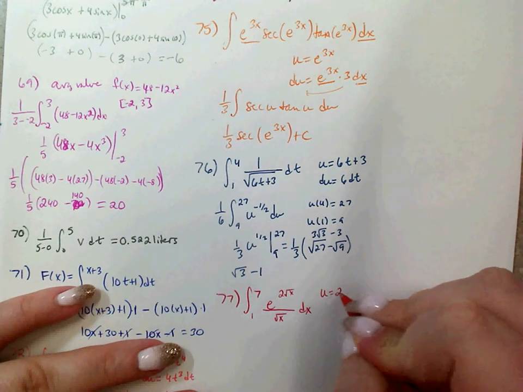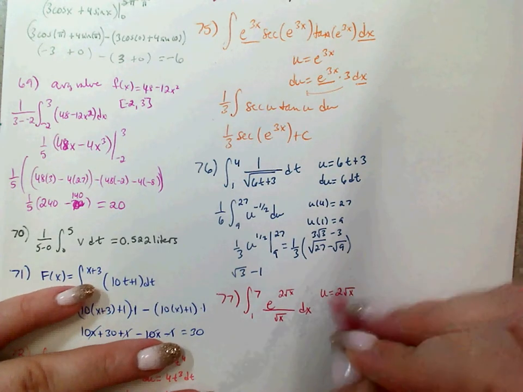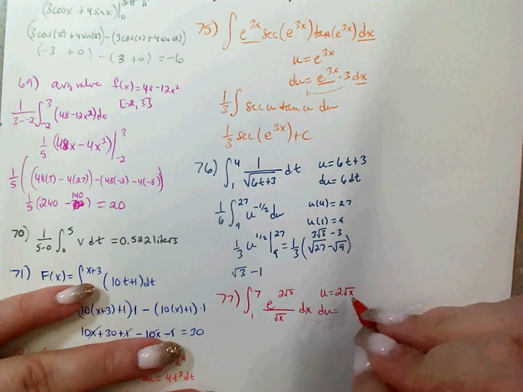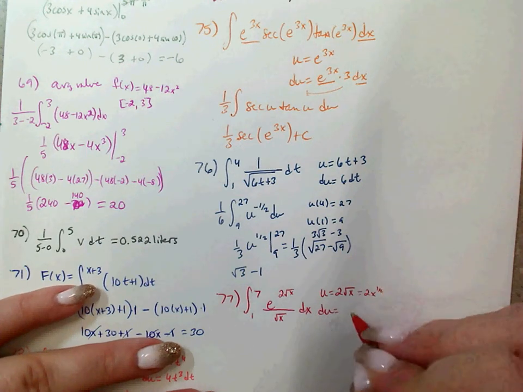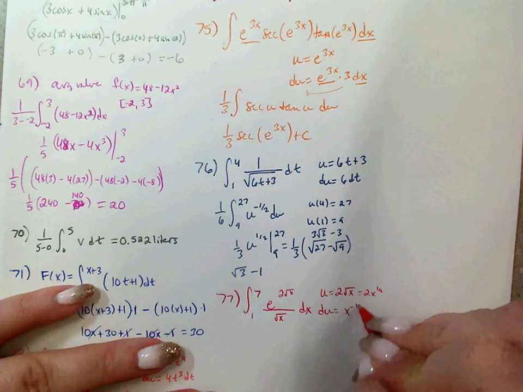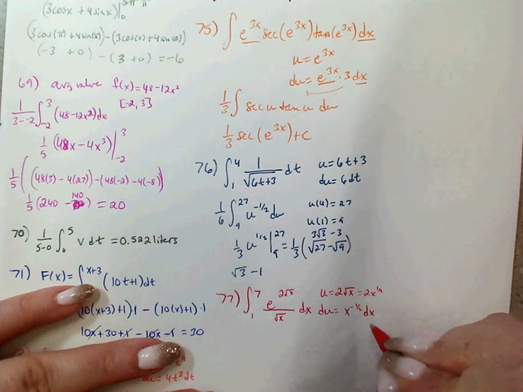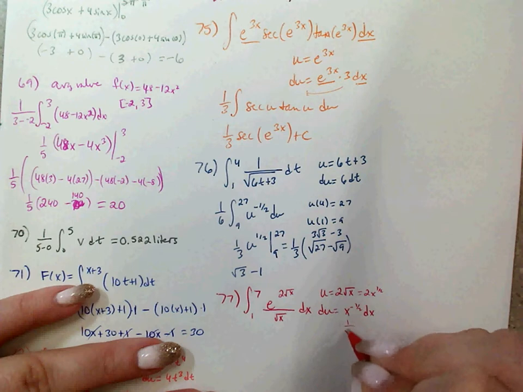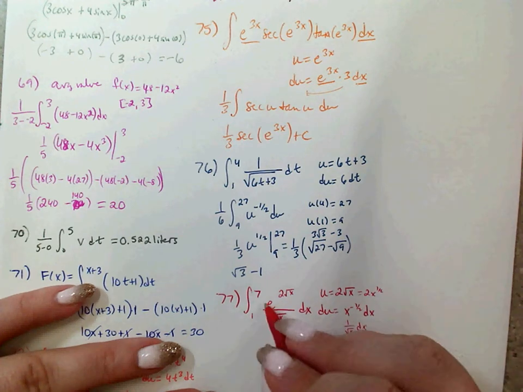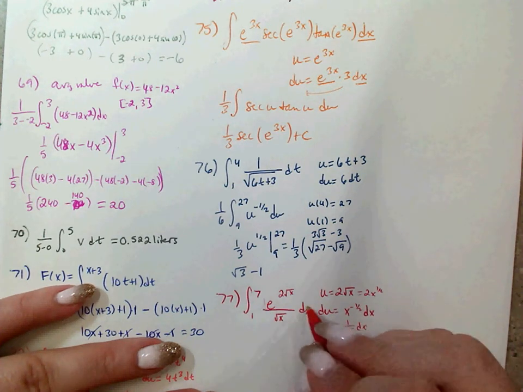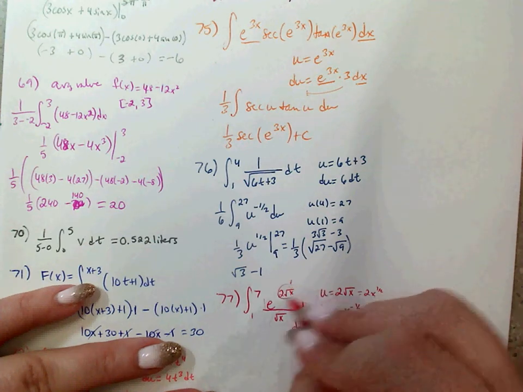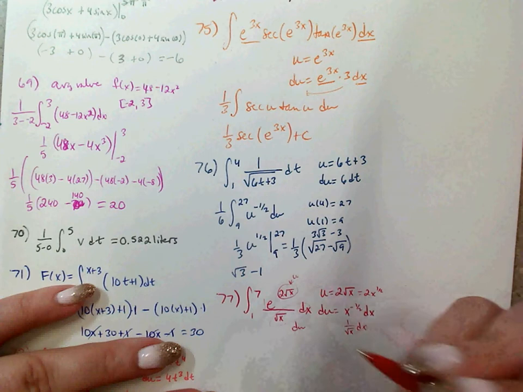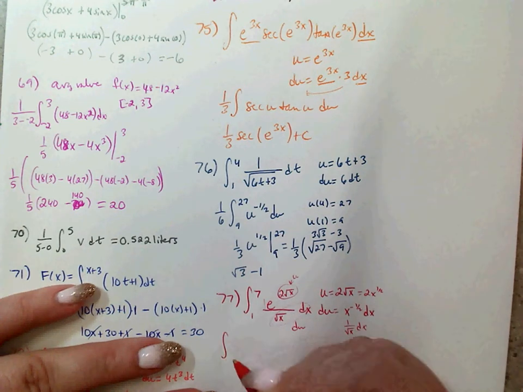U equals 2 square roots of x, which is 2x to the 1/2. Du, power down to the front, so that's just 1, x to the negative 1/2 dx. Well, this right here is 1 over the square root of x dx. We have that. We have 1 over the square root of x dx. So all of this is replaced with du, and then this is replaced with u. So we really got the integral of e to the u du.